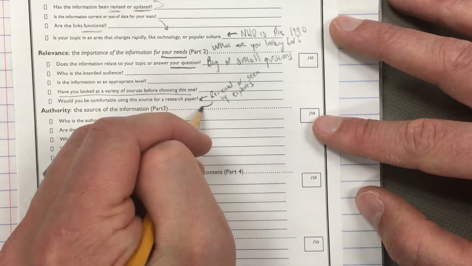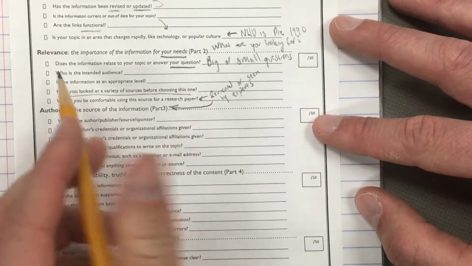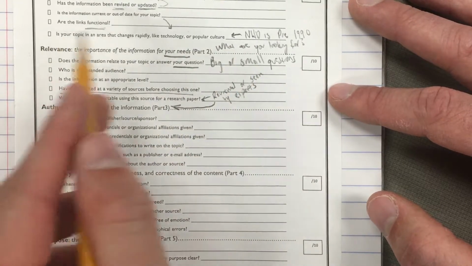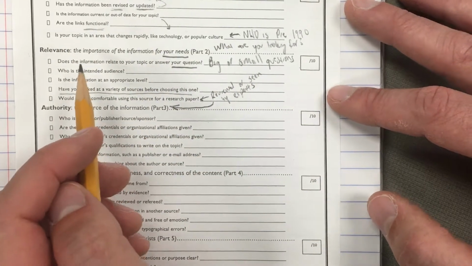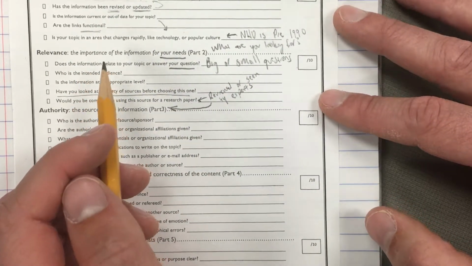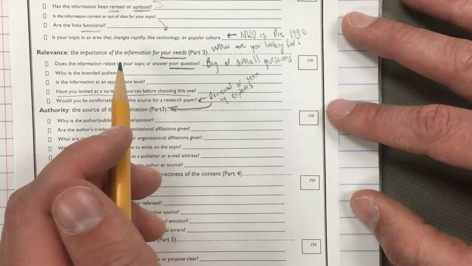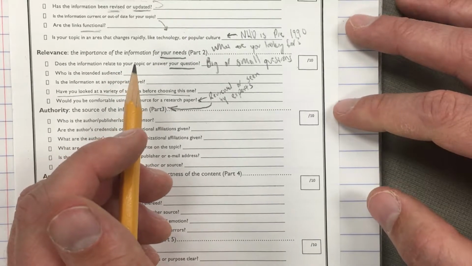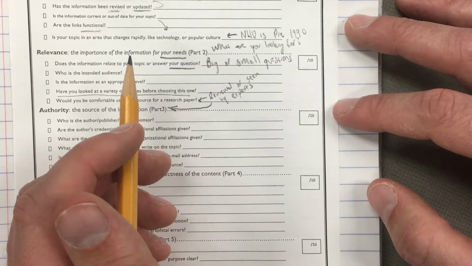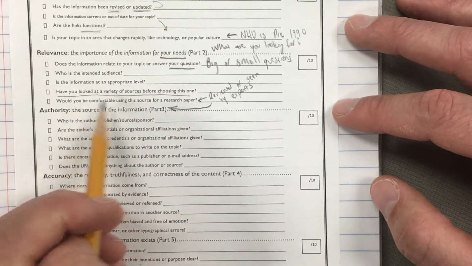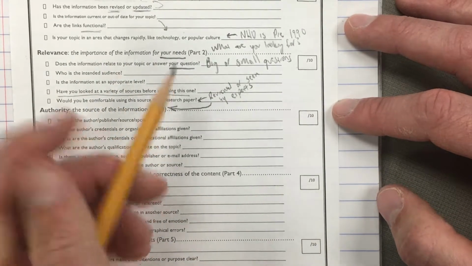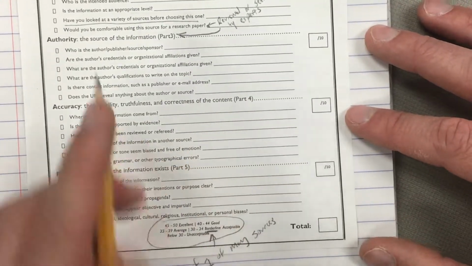And I'm going to go ahead and send an arrow down here because that's what we're about to talk about now. So relevance is, does it fit with what you're trying to do? Are you trying to just find a quick piece of information that you can tell somebody about? Well, then you're using Google or whatever, and that's fine. But a research paper demands more sophisticated sources. All right, we're going to keep moving.